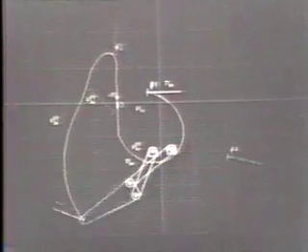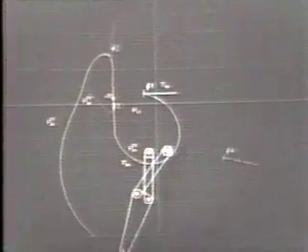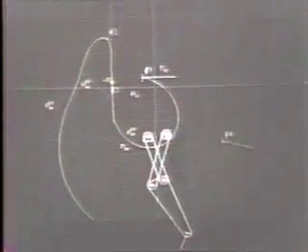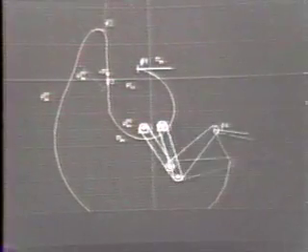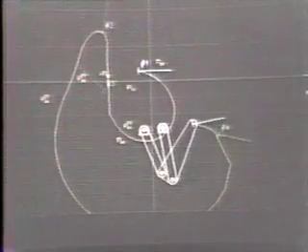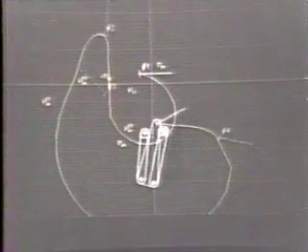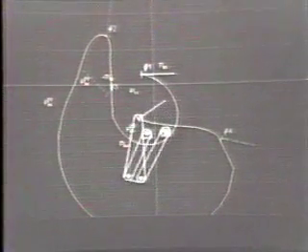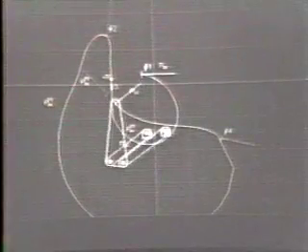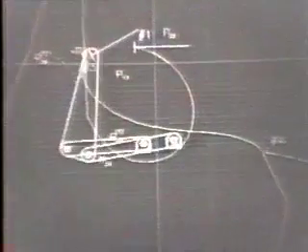It's possible also to display plots of such things as the input versus transmission angle, or the input versus output angle, or the velocity relationships within the mechanism, and so forth. Of course, this information can also be logged to the printer so that one can see a complete performance display for each mechanism.